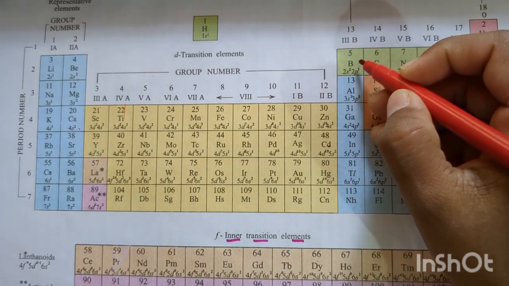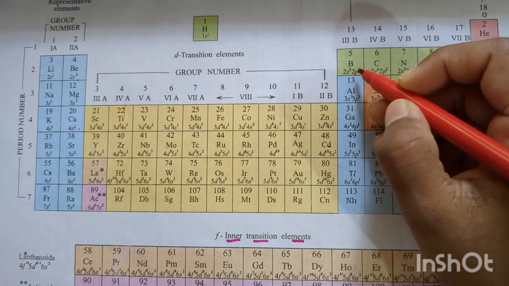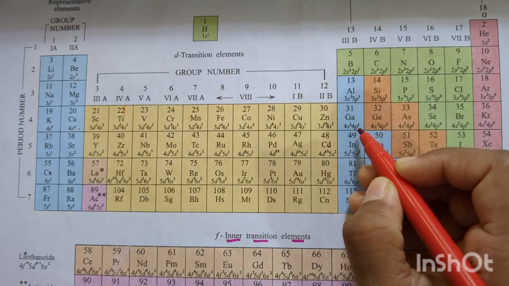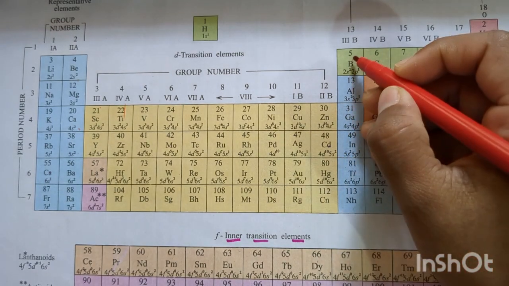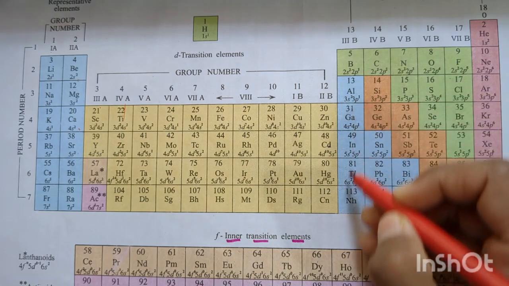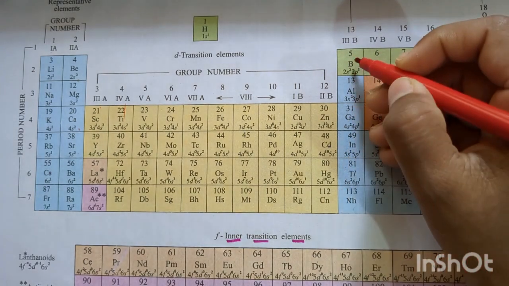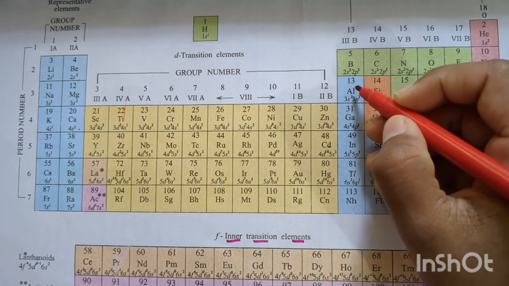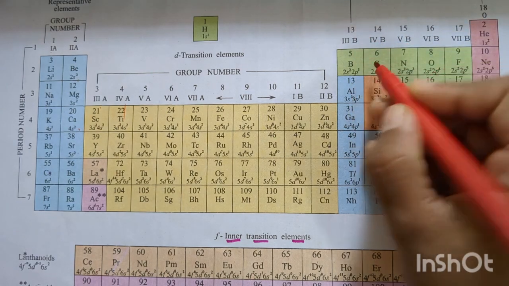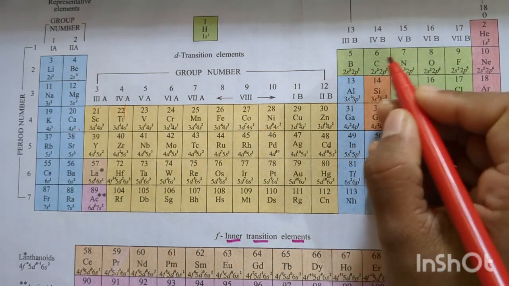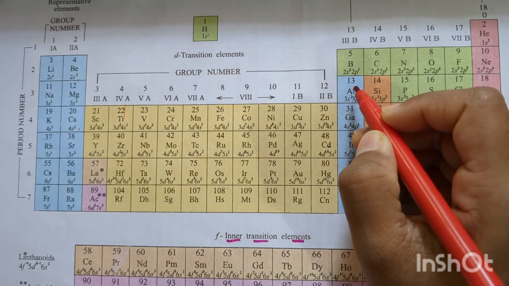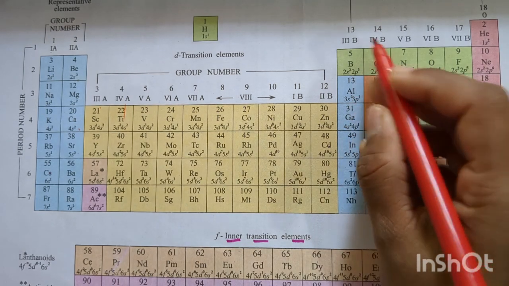But when you come to the boron family, group 13, the outermost orbital has 2s2 2p1, 3s2 3p1, 4s2 4p1, so 2 plus 1, 3 electrons. In the boron family, the outermost orbital has 3 electrons, so you have to add 10 to the number of outermost electrons to get the group number.